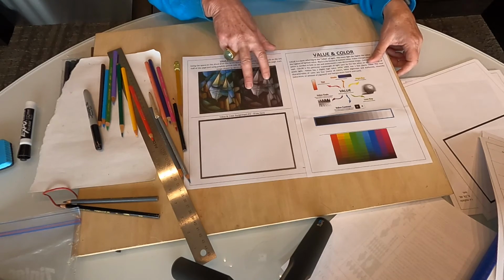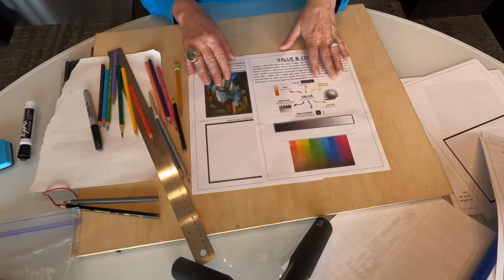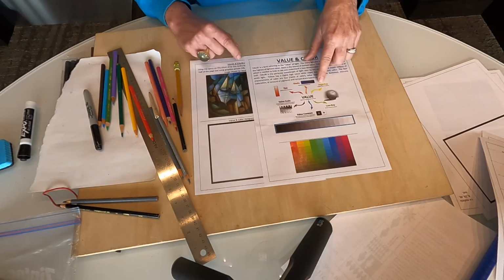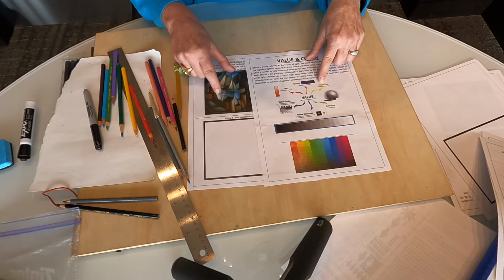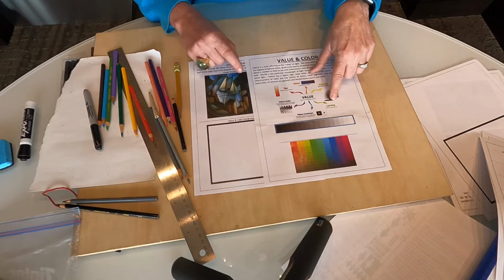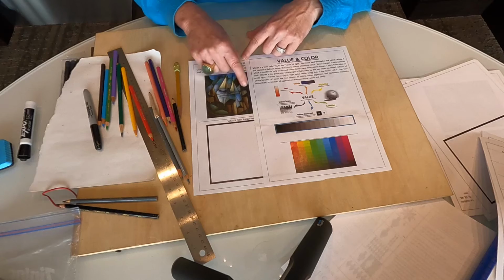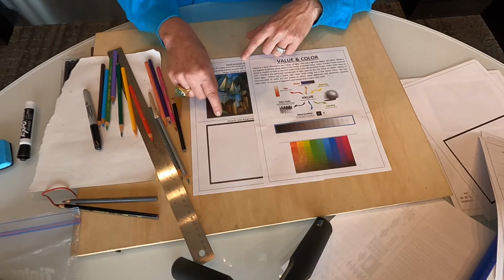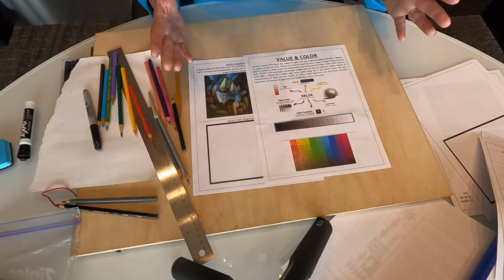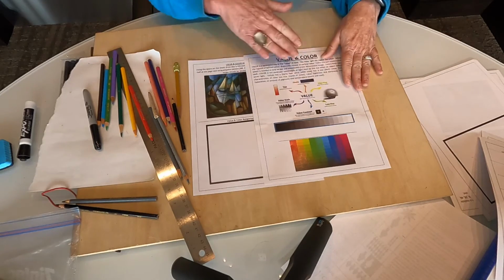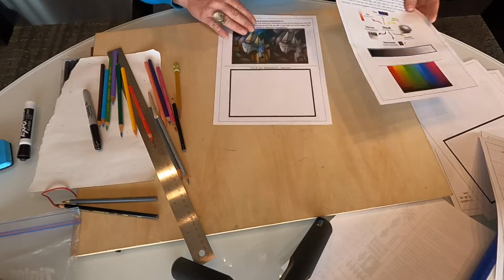So this is the value scale side, and if you look at this one right here, where's the high key? The high key would be right here and right here and right here. The low key would be obviously over here where it's still green and dark blues and dark browns. So think about those words. Think about all of these words when you're doing this drawing.